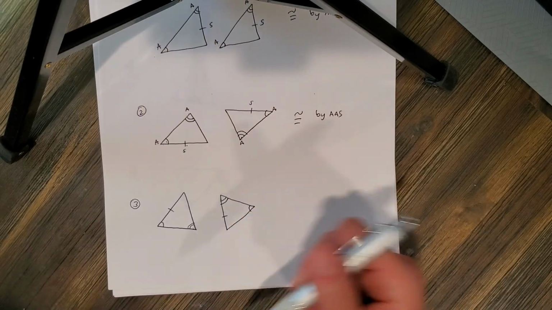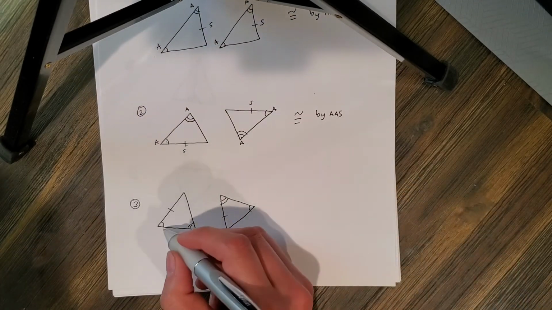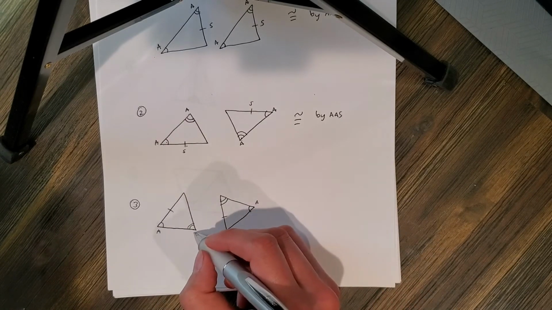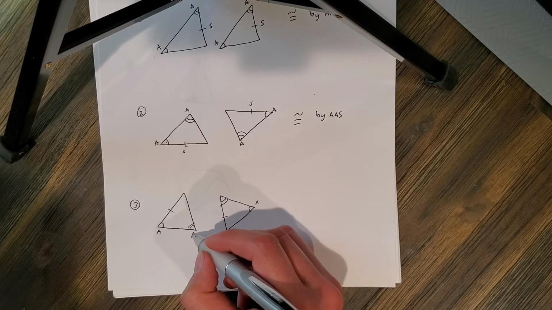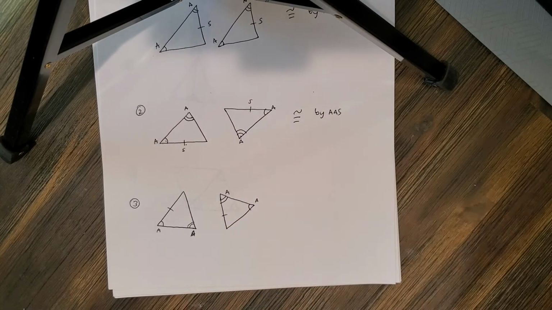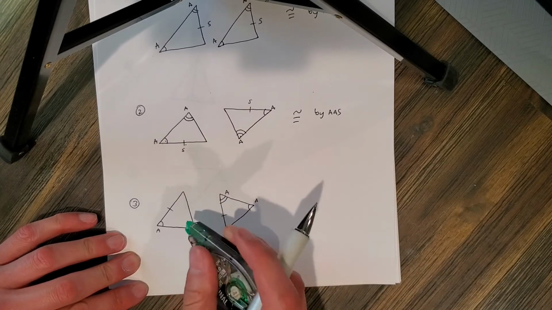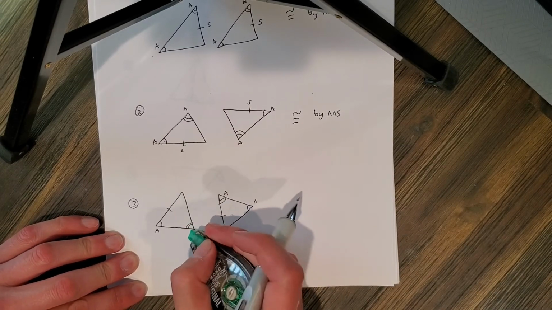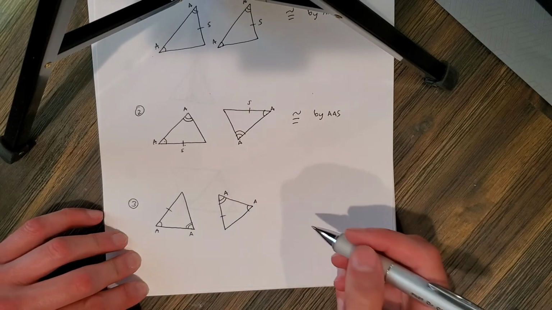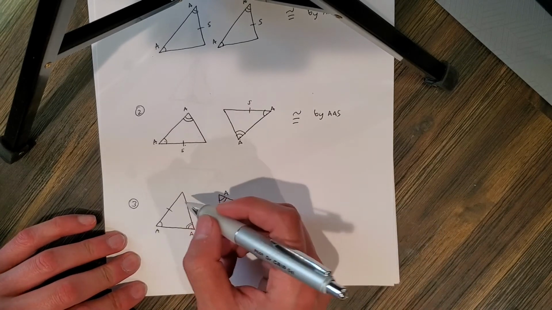Okay? What about this one here? Take a look. We have the single. There's the single there. We have the double. Oops. That should be an A. That's a double there. Let me fix this. Okay. And then we have the side over here.